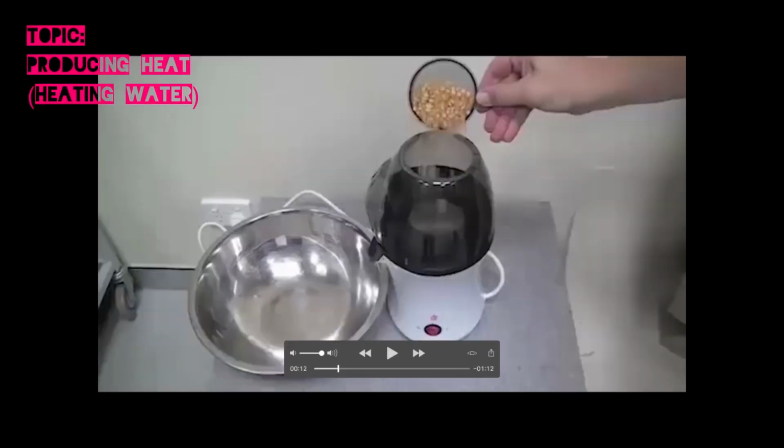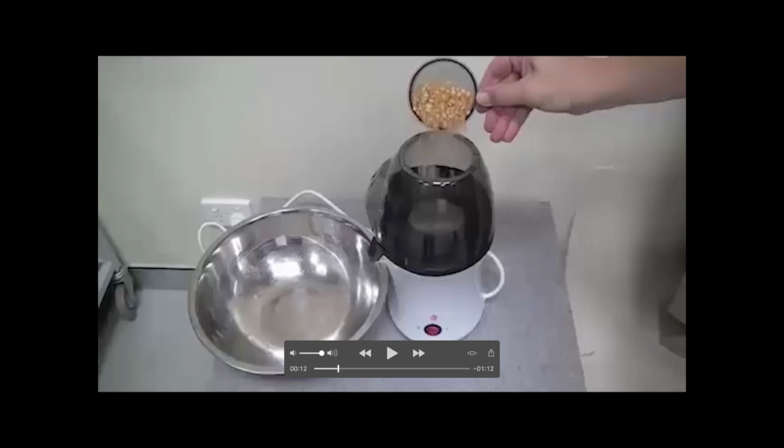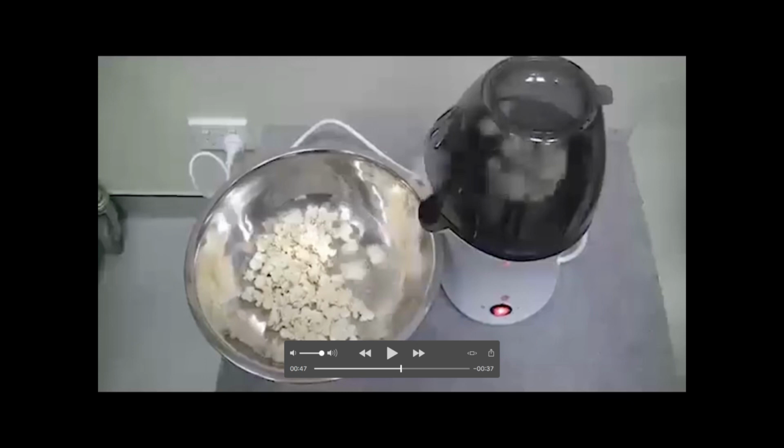I learned about producing heat and heating water. I observed popcorn popping from a video. Every popcorn kernel has a drop of water inside it. When you heat the water in a popcorn kernel, the popcorn kernel is heated and so is the water inside. When the water inside the kernel gets really hot, the popcorn pops.